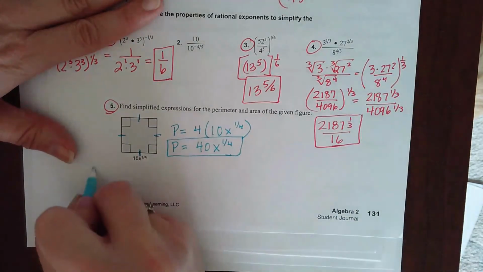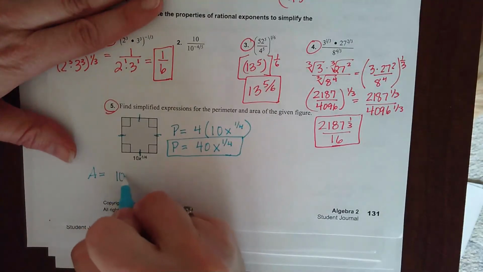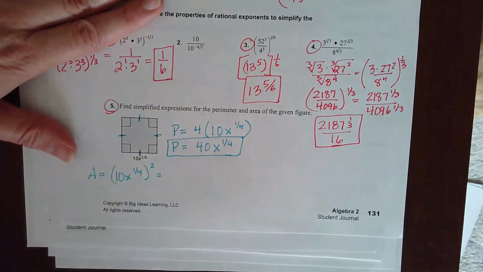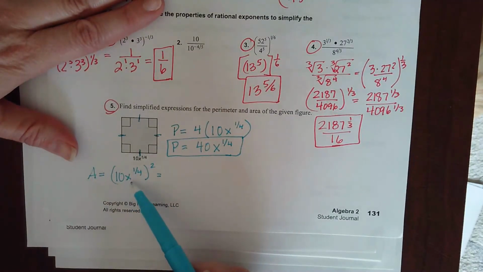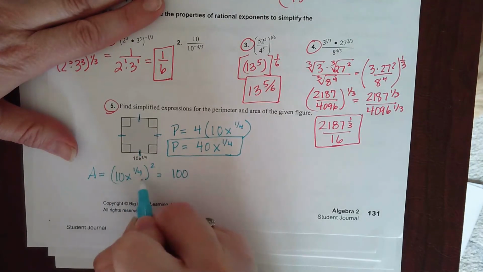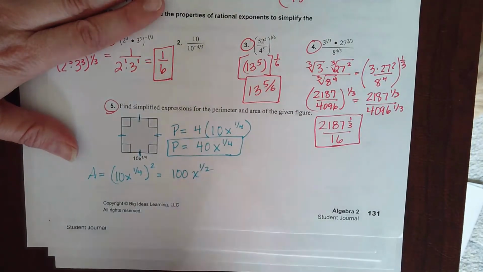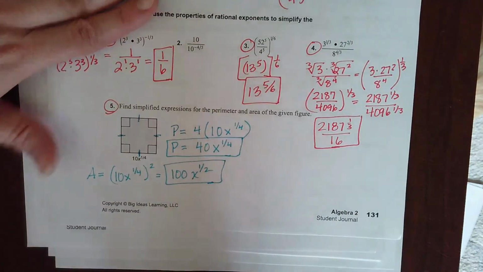Let's do area. So if you remember, for a square, the area would be take your side, so 10 to the 1/4, and square it. Now this one, you have to remember that you're applying this power to both the 10 and the x to the 1/4. So 10 squared is 100. x to the 1/4 squared, you would multiply the 1/4 and the 2 to get x to the 2/4, or in other words, 1/2. So this would be your simplified version for your area.